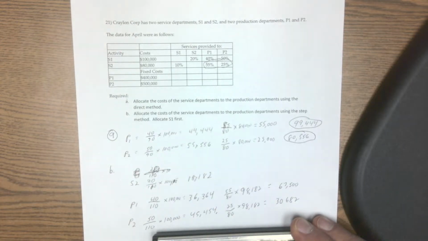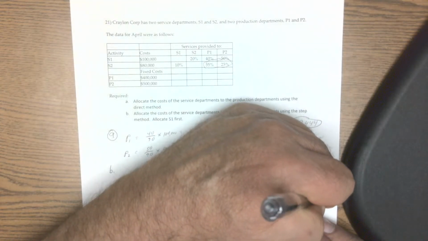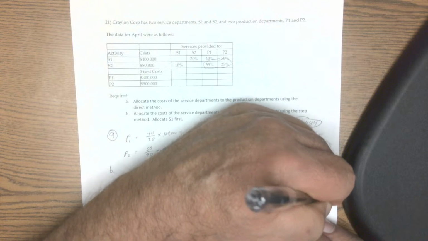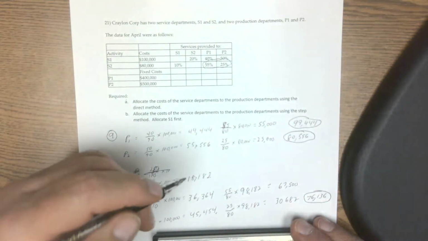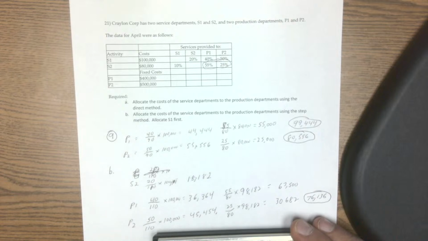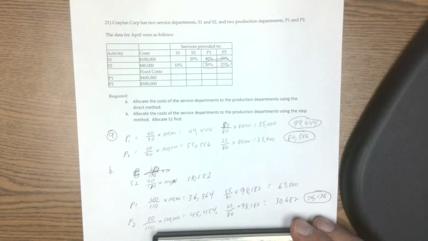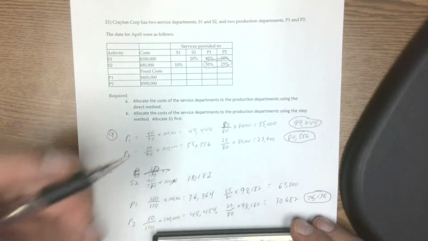Now we add these together just like we did up here. The 30,682 plus 45,454 would be 76,136 there. And for this one, we get 36,364 plus 67,500, which is $103,864.